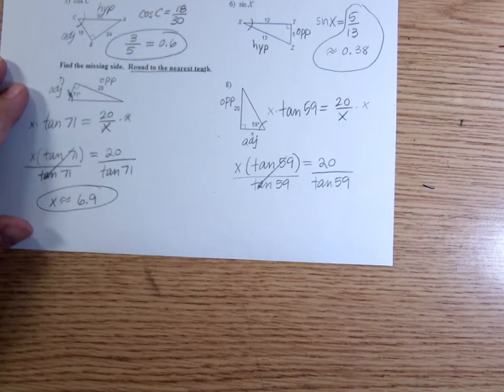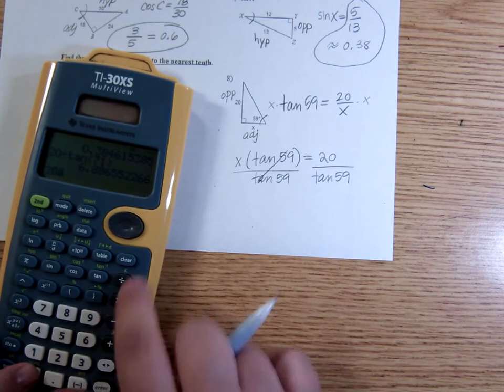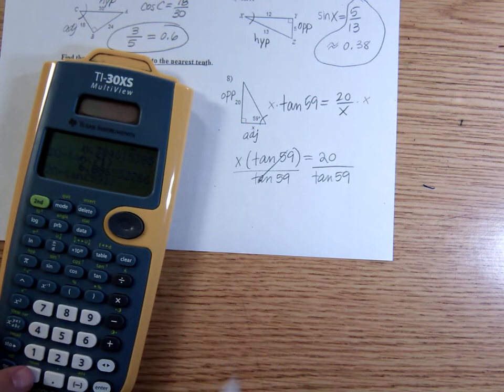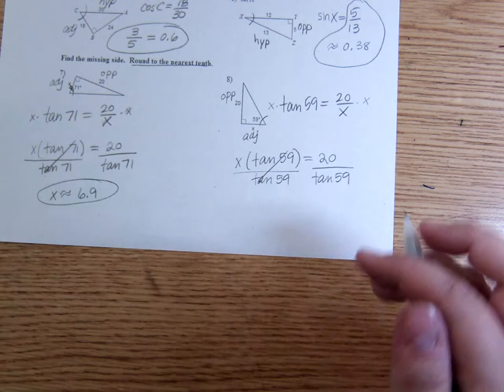And I have x equals 20 divided by tan 59, and that's what goes in my calculator. 20 divided by tan 59, and I get 12.017, which is going to round to just 12.0 for the nearest tenth.